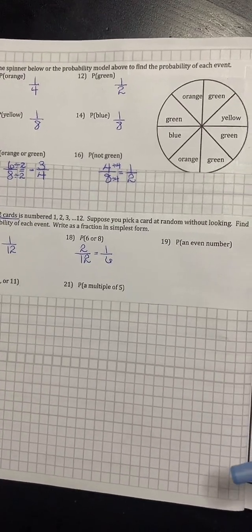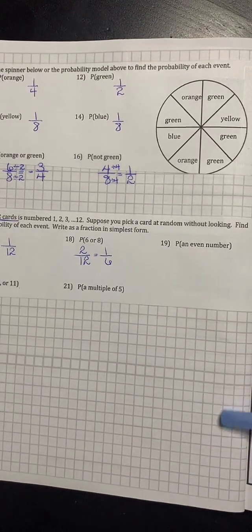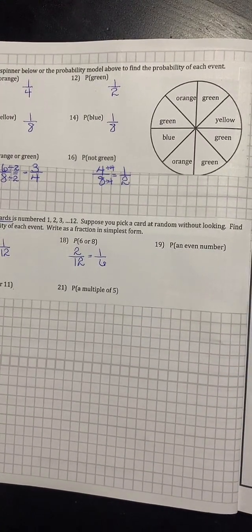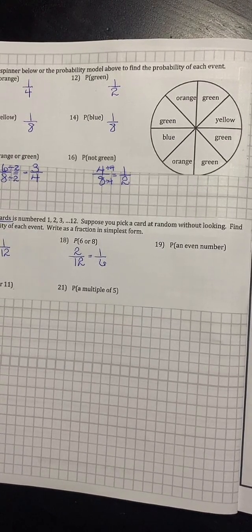Now, the probability of getting an even number. No problem. The probability of getting an even number. It's all right, you can get this one. Now reduce it. 6/12. What is that reduced? Exactly.